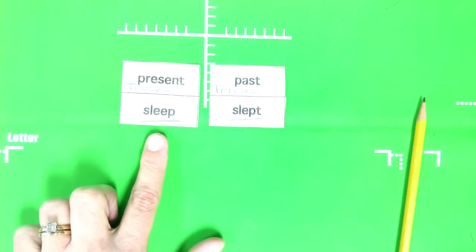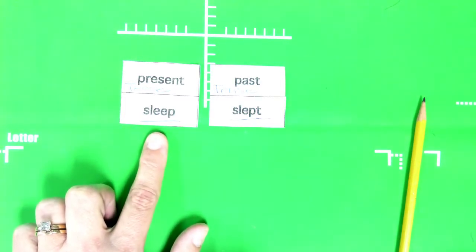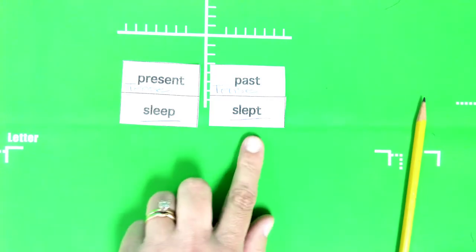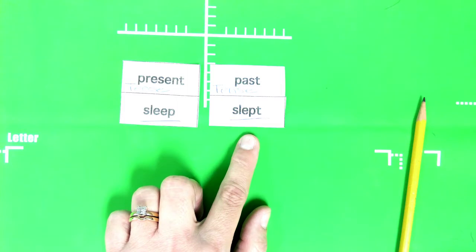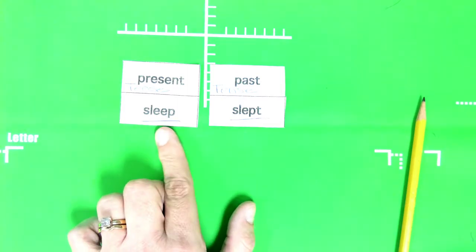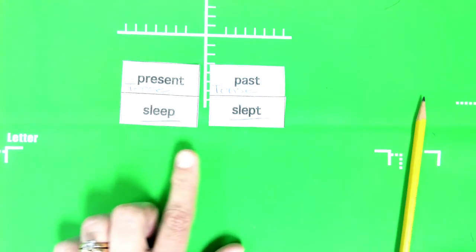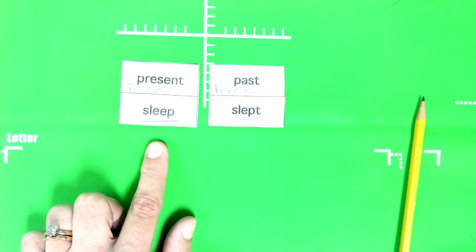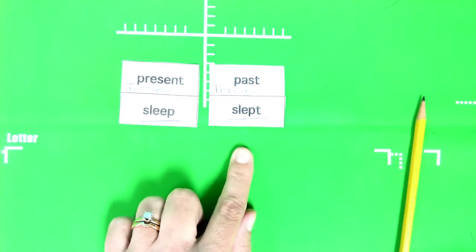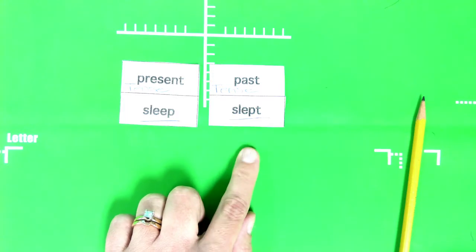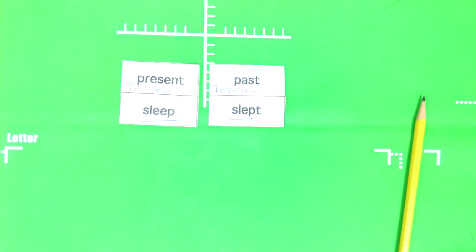So if you look at sleep, sleep means you're doing it right now. Okay? Slept, that's the past tense, and it means that you already did it. Present tense, past tense. And that's what we're going to be doing. We're going to find a word in its present tense and put it under present tense. And then we're going to find the same word in past tense and put it right next to it. So I'm going to put out my words here, and you should organize them too. Put them all out so you can see them.